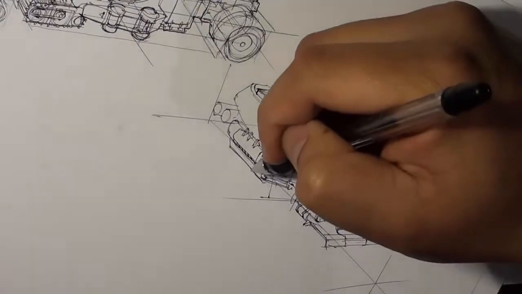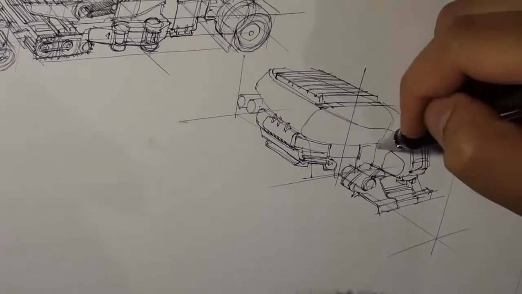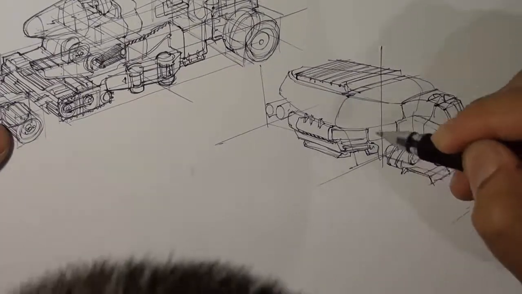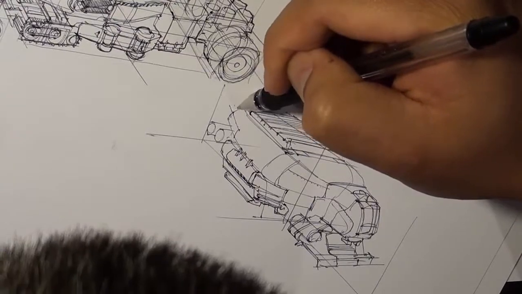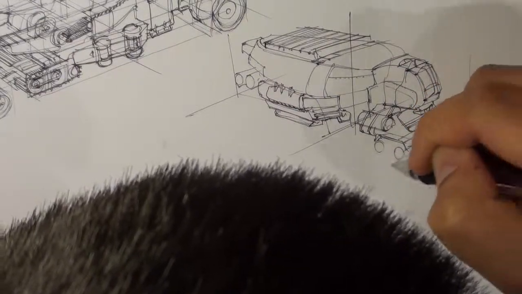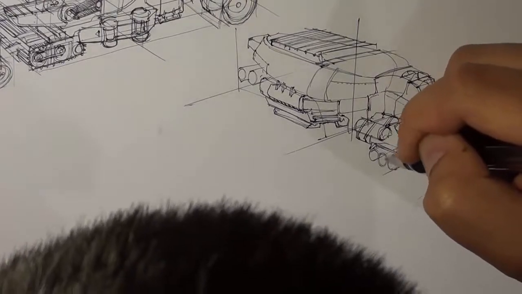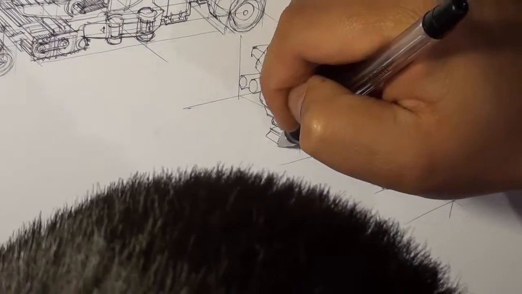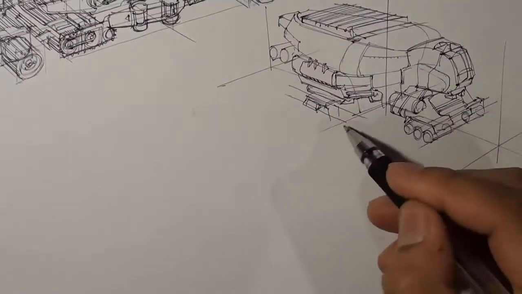But I'm going to try to implement pieces from a tank, and just keep in mind where your material regions are. Panels. What if I had treads?